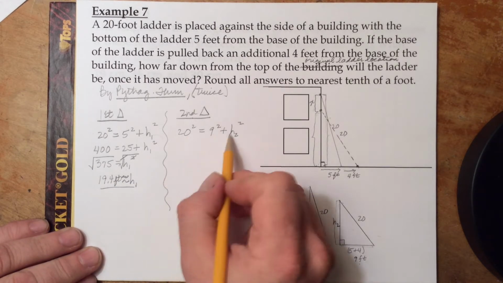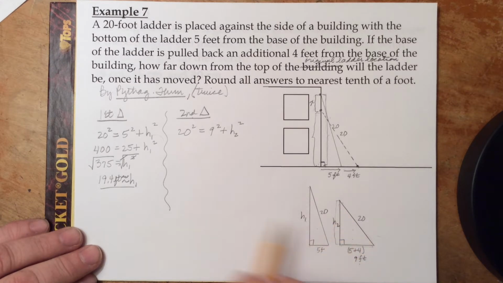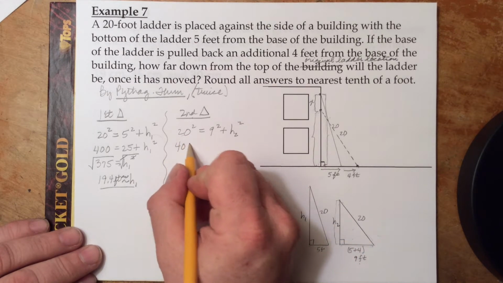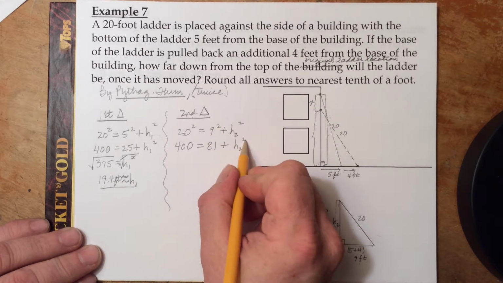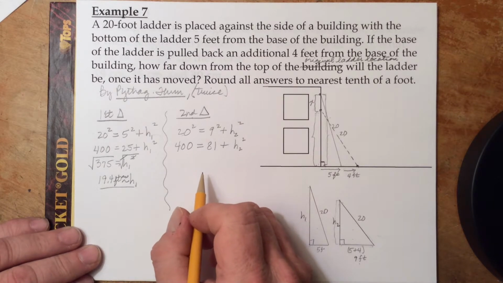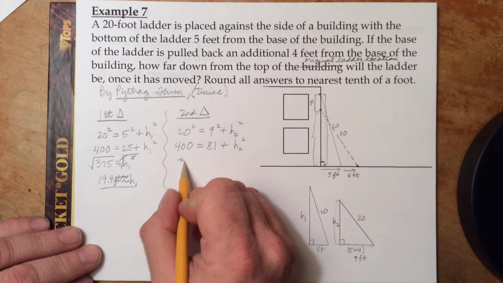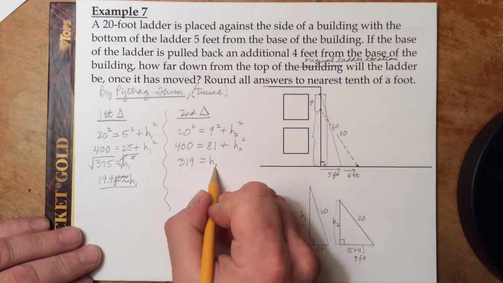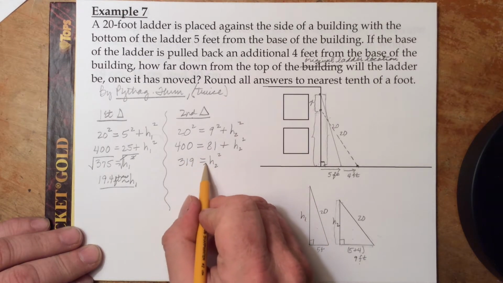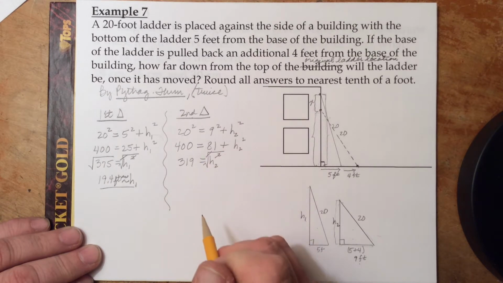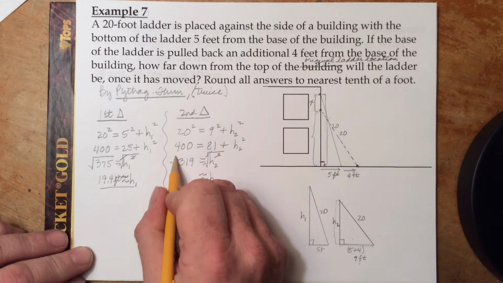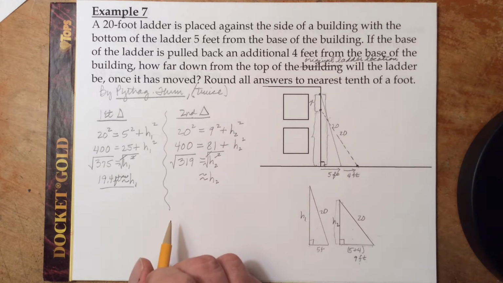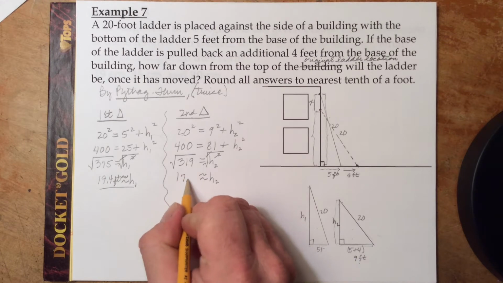Hold on to that answer, come over here and solve the other equation for the second position of the ladder, or second triangle. This is 20 squared, which is 400 again. This time we have 9 squared, which is 81, plus h2 squared. Subtracting 81 from both sides, over on the left here we get 319 equals h2 squared. To get rid of the squared, we take the square root, so those cancel each other out, and we get h2 is approximately equal to the square root of 319, rounded to the nearest tenth, about 17.9 feet.